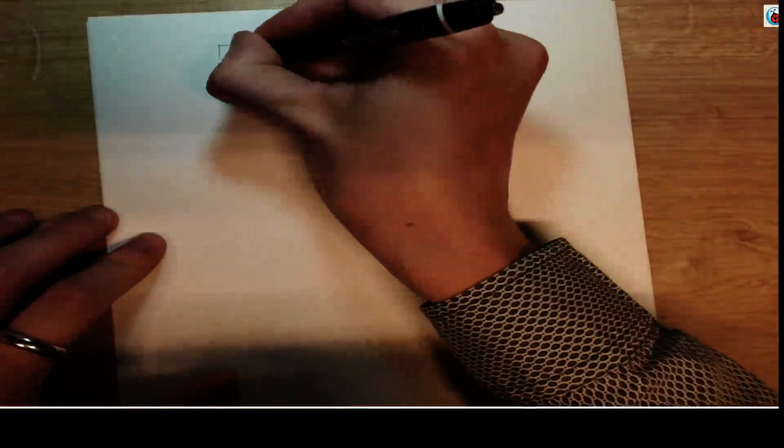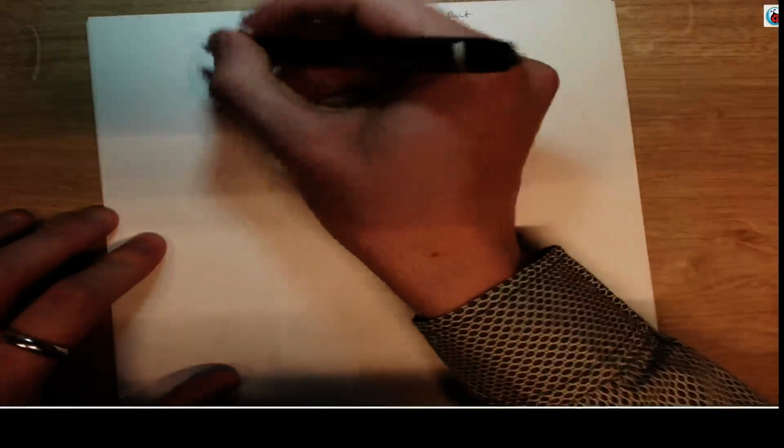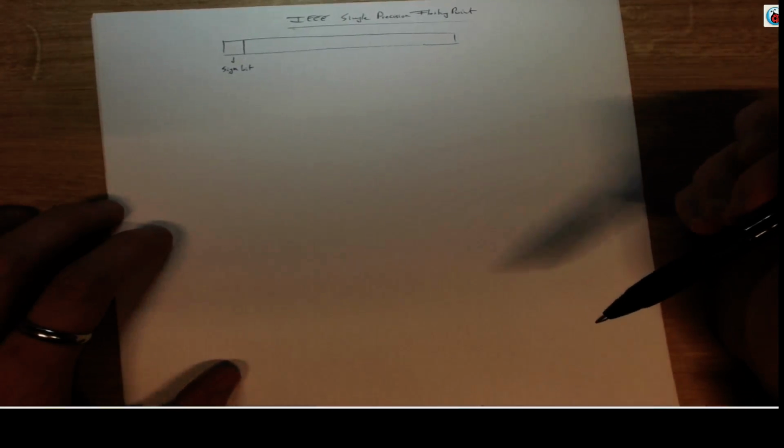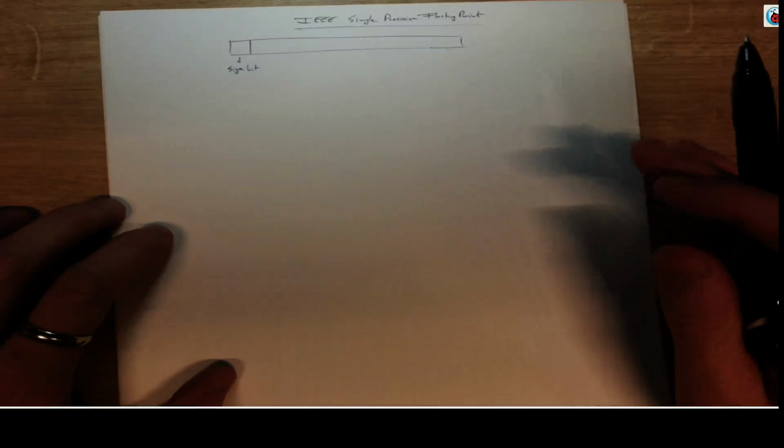If I draw a piece of memory, you should already know by now that it is divided into three parts. The first part, at the beginning of the format, is what we call the sign bit. Remember that the IEEE standard uses one's complement notation, so this is not two's complement. This is important for addition and subtraction, so I'll go over the rules for that in a minute.